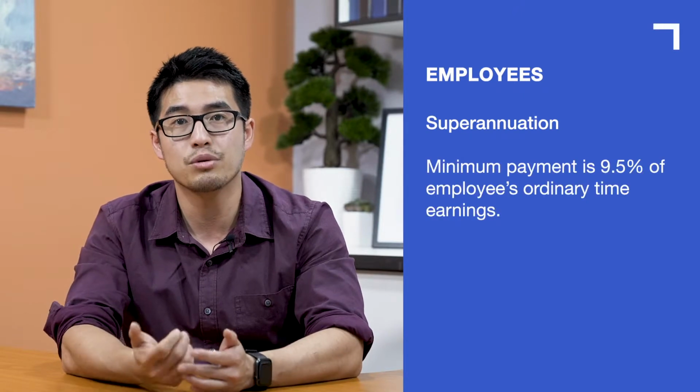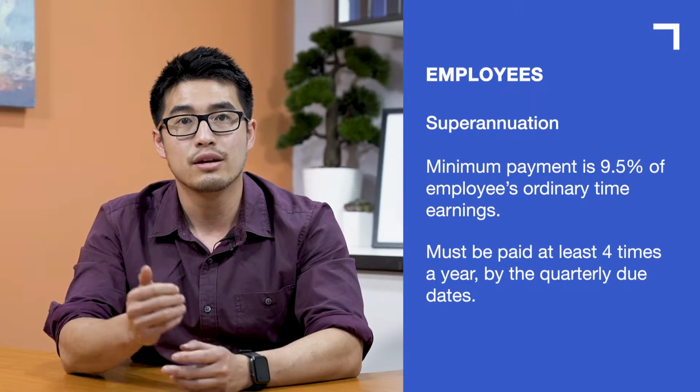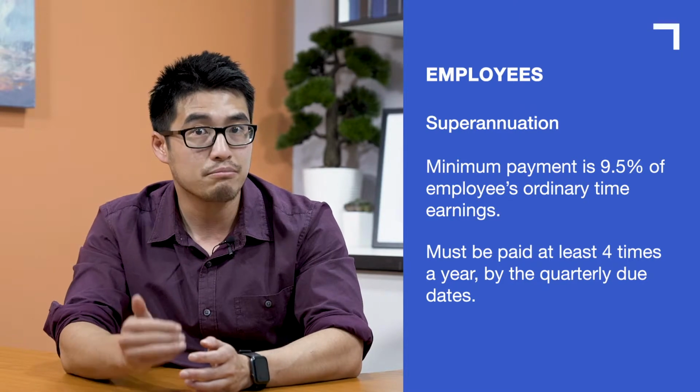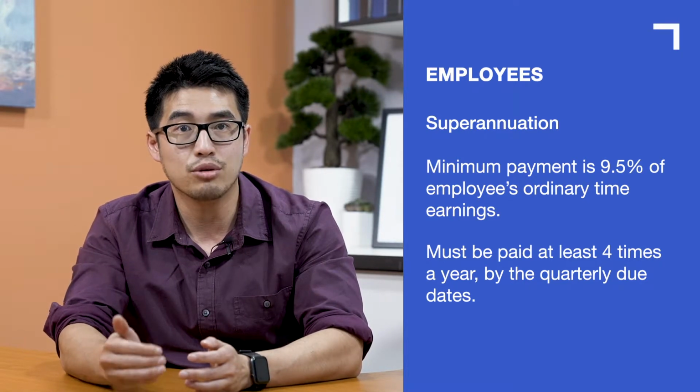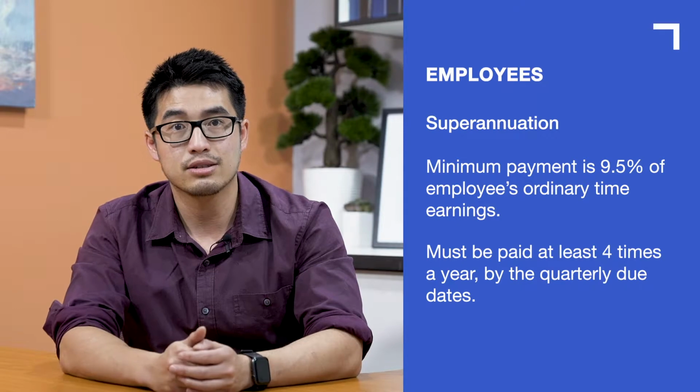Another thing you need to do as well is pay your superannuation. So small businesses will employ employees and they need to, by minimum requirement, pay the superannuation for the employees every 3 months. So that's every quarter.